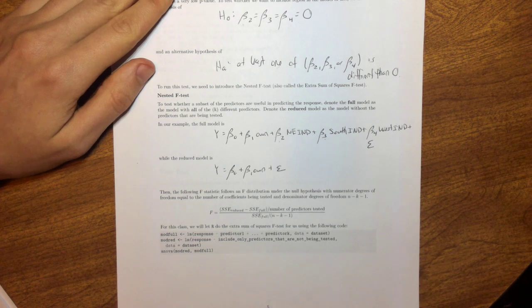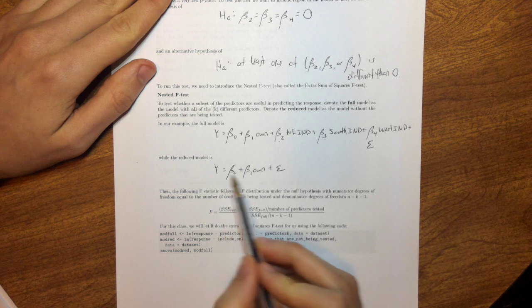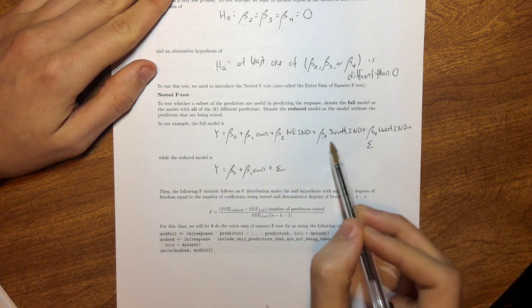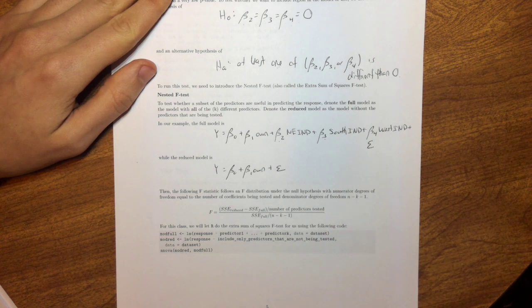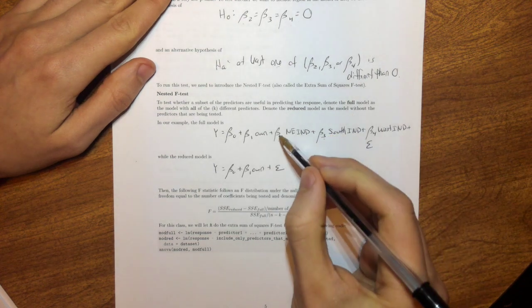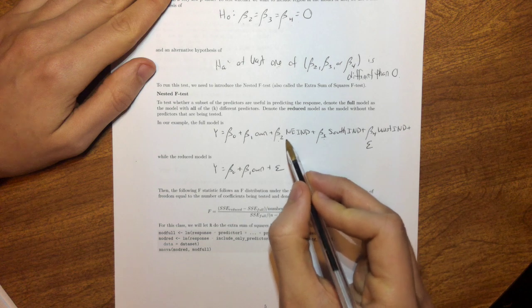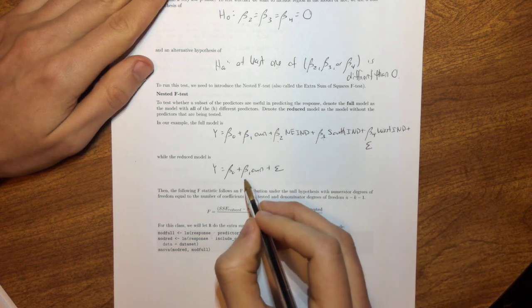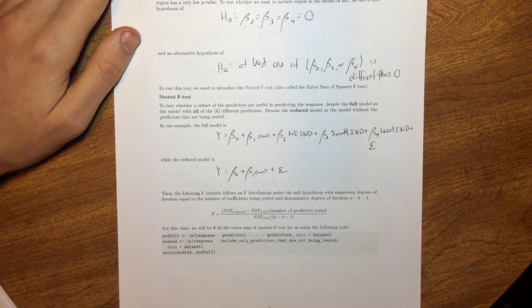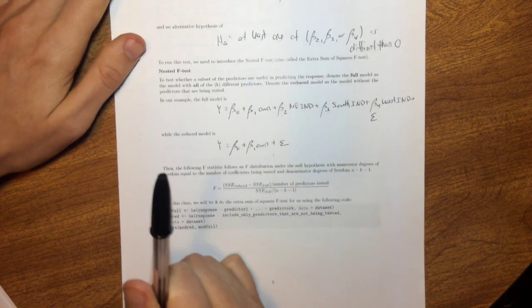And so the reason this F-test is called the nested F-test is that we're thinking about this reduced model as being nested inside this full model. And what that means is that you could get the reduced model just by setting some coefficients in the full model equal to 0. So we don't have to really add anything else or do anything else. We're just setting these three betas equal to 0, and we get the reduced model. That's why it's nested in the full model.